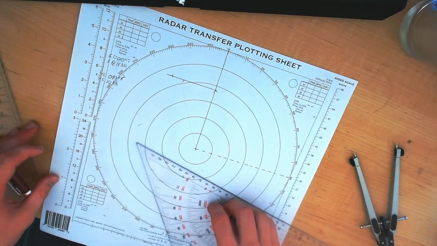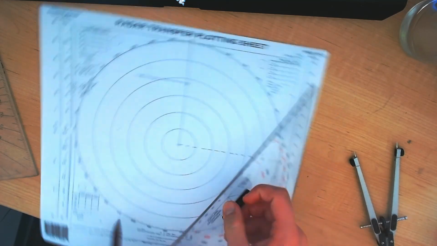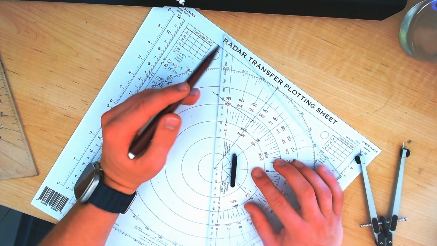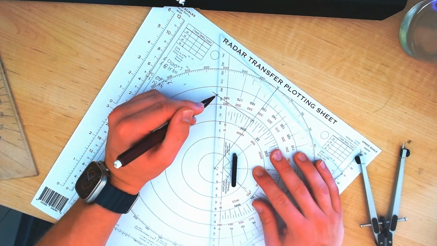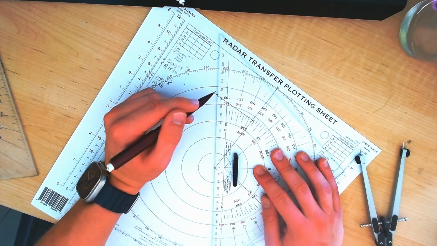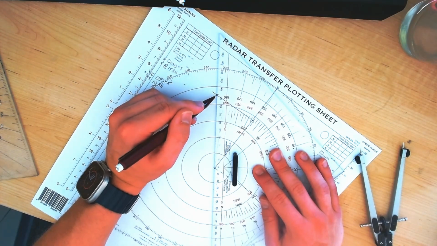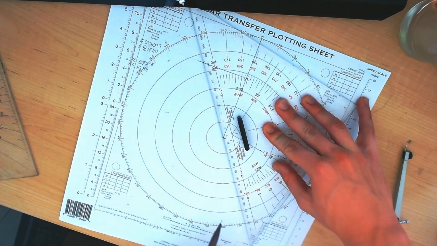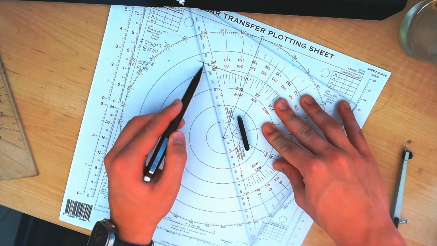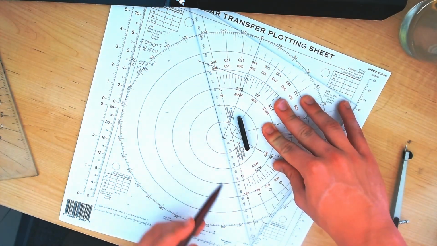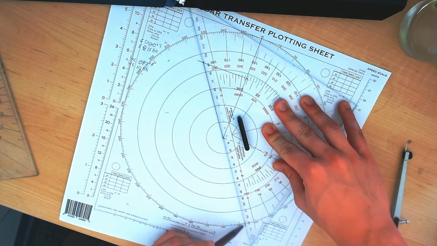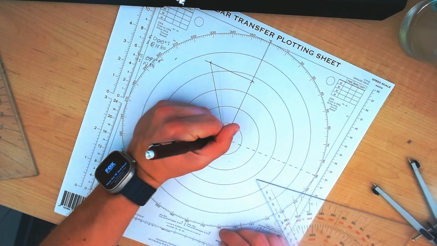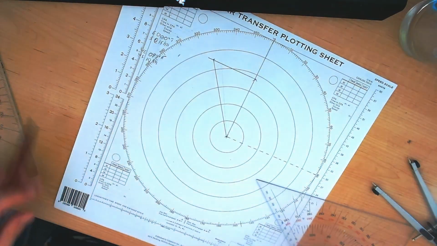For the final part, you want to take your triangle and put one part on the very tip of the arrow, another part on the origin, where our own ship is, and make sure it stretches all the way across to the other side of the plotting sheet. Draw an arrow back towards the middle. This arrow right here represents the true wind.